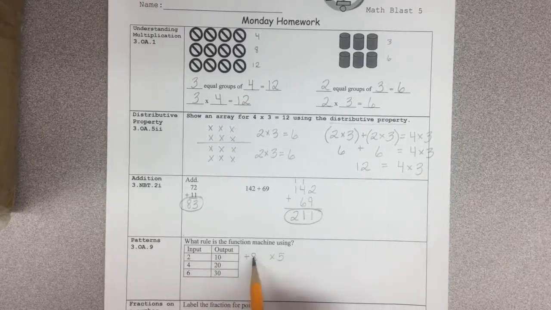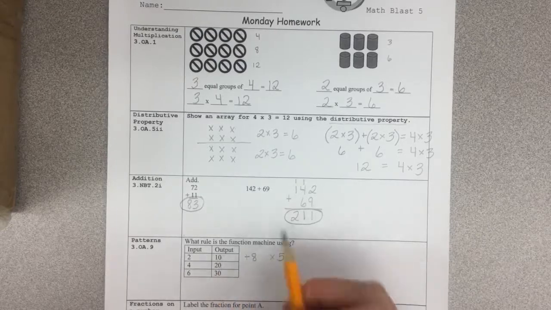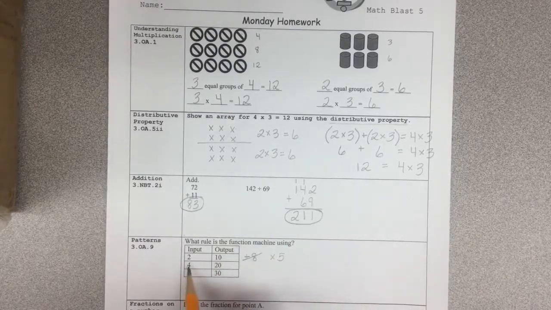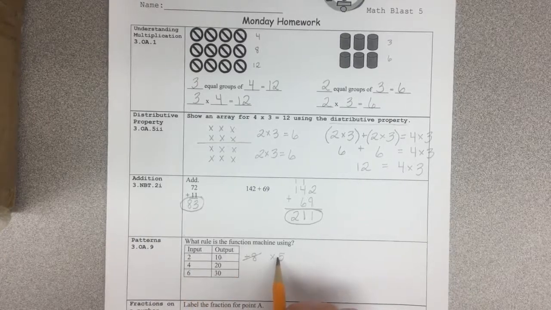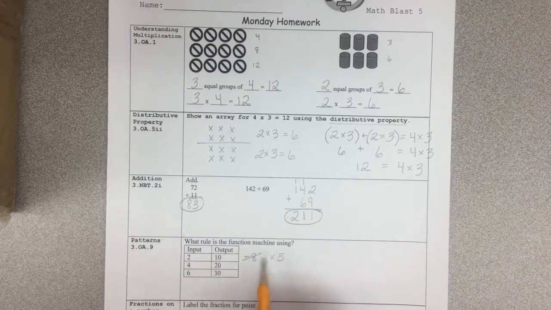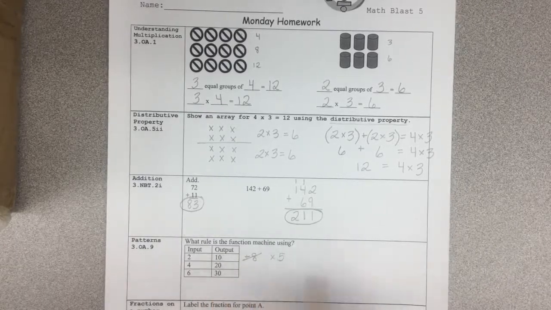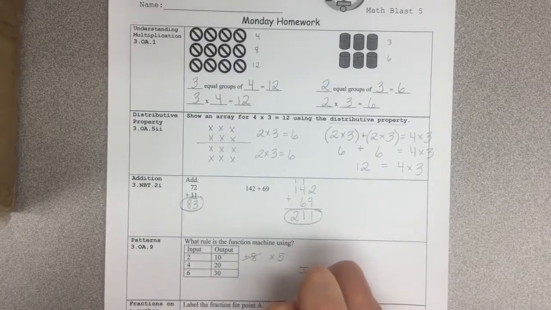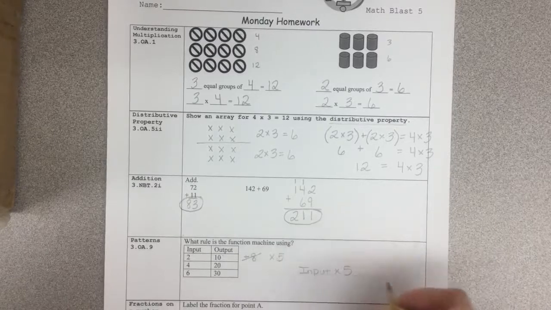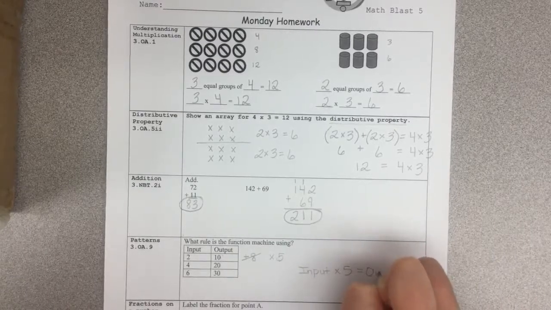So 4 plus 8 does not give me 20. We're going to eliminate that as the possible rule. But an input of 4 times 5 will give me an output of 20. And an input of 6 times 5 will give me an output of 30. So the rule is input times 5 equals the output number.